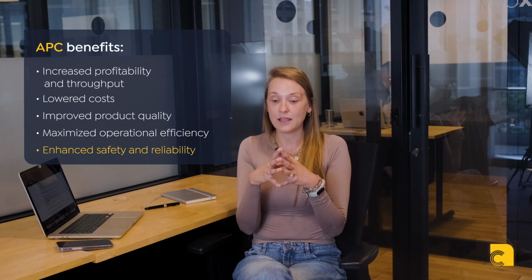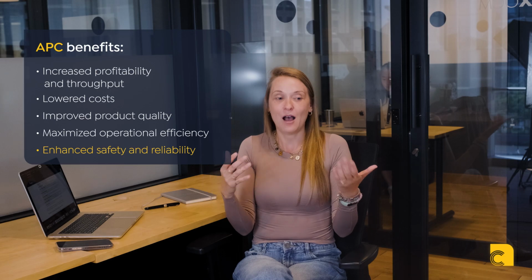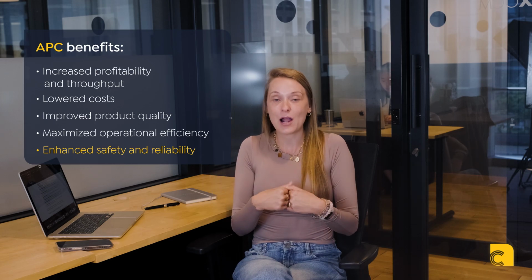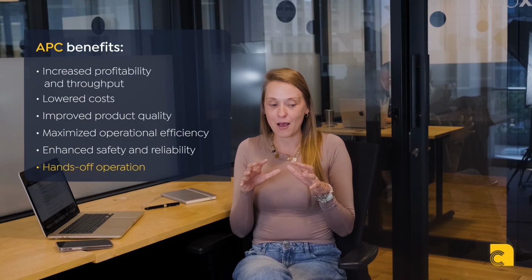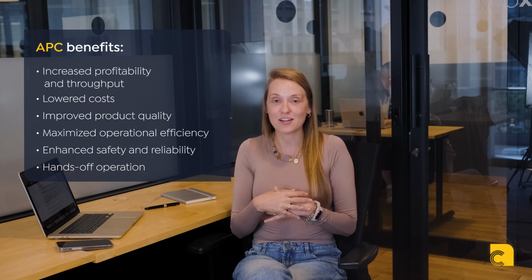Maximized operational efficiency, so making sure that we're getting the most out of our assets. We want to be running as close to 100% utilization of our assets as we can, with, of course, room for maintenance and upsets. Enhanced safety and reliability, so having the computer and having an automation platform in place drastically reduces the probability of an upset or an incident due to human error. So really valuable to have that level of automation.